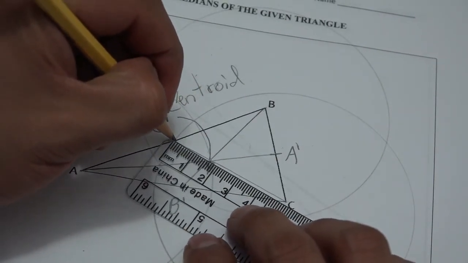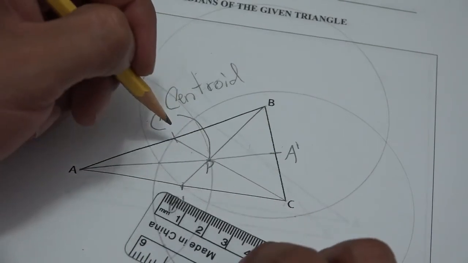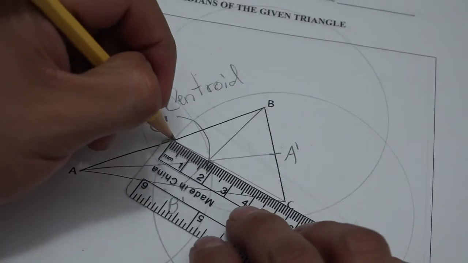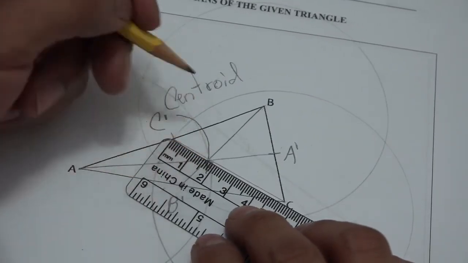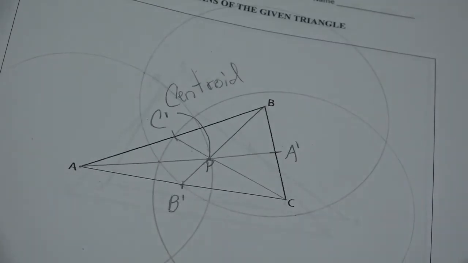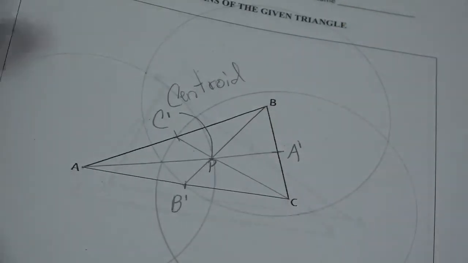And from C to P prime, I got 3.5, and then here I got 1 and 1.8, something like that. So let's write down our measures and let's start estimating. Let's pause this. Cool, now it's on pause.